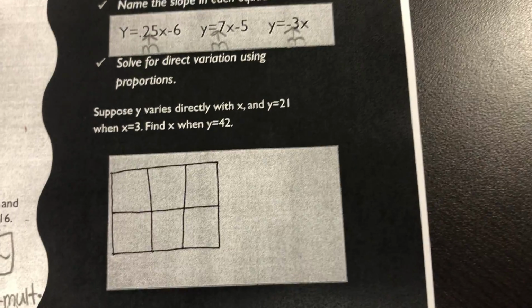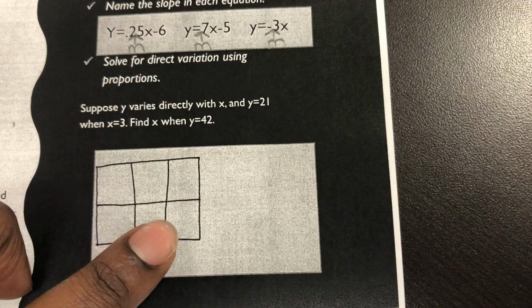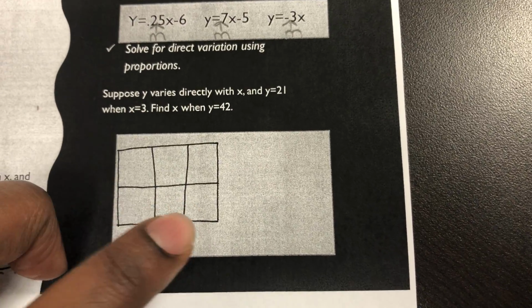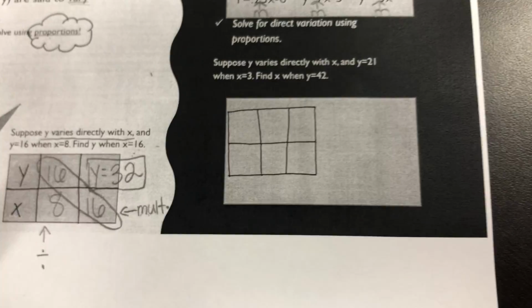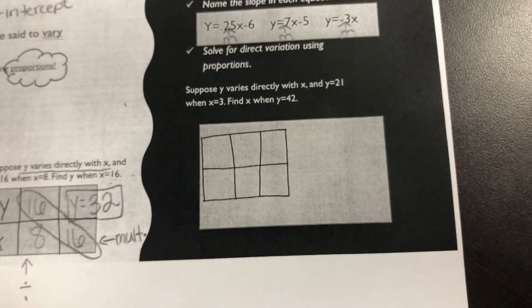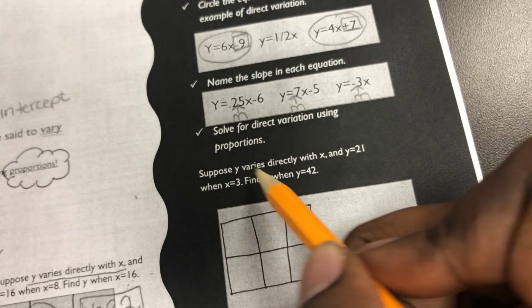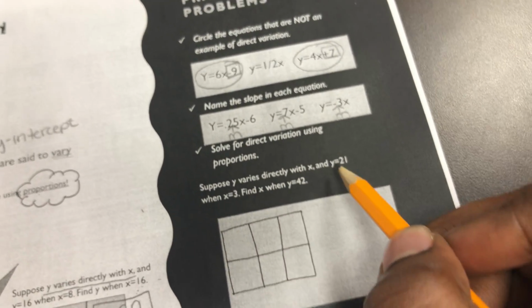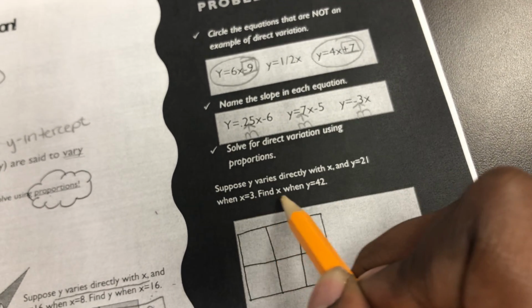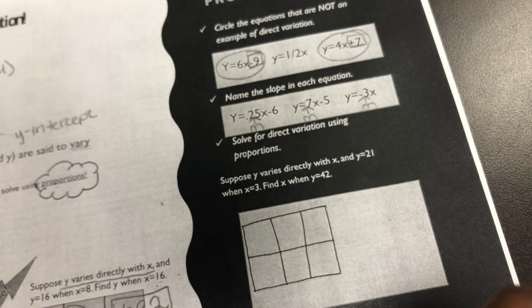So then the last portion, they want you to solve this problem using the direct variation proportion. So just like we did right here, do the same exact thing. They tell you, suppose y varies directly with x, and y equals 21 when x is 3. Find x when y is 42.